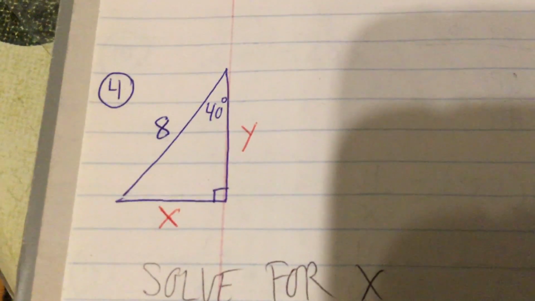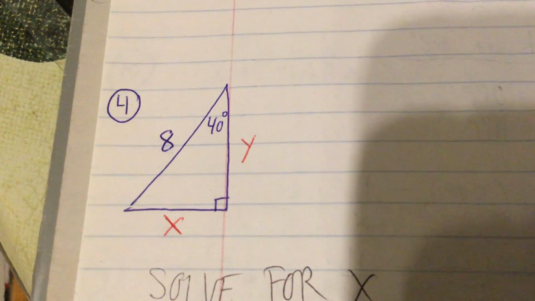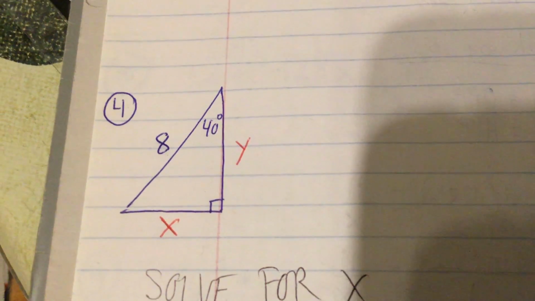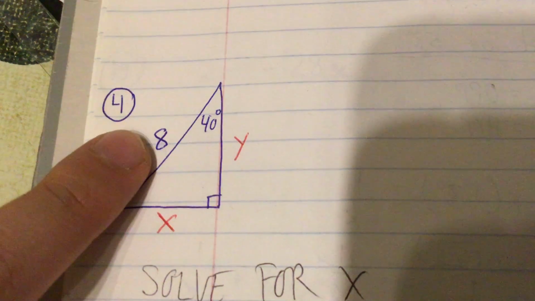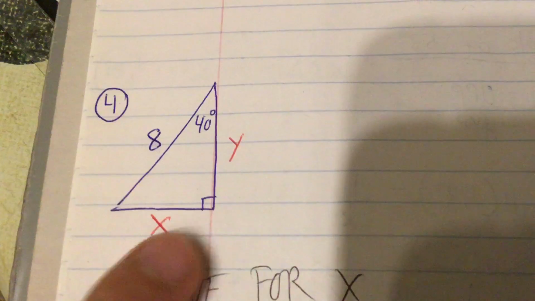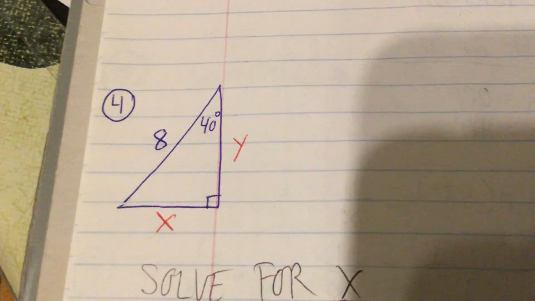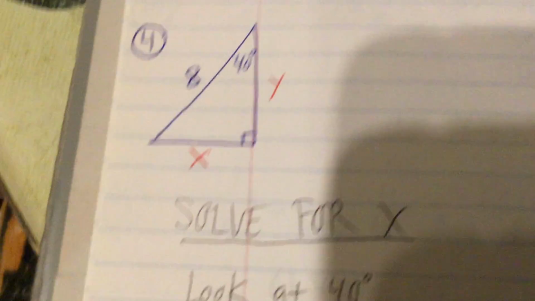Okay. So then I'm going to give you two variables for number 4. Solve for x and y. So all I know is that there's a 40-degree angle. I'm given a side length 8, and I need to solve for not 1 but 2. This is business as usual. So it's just 2 steps.